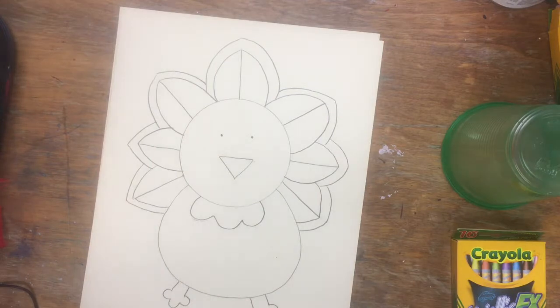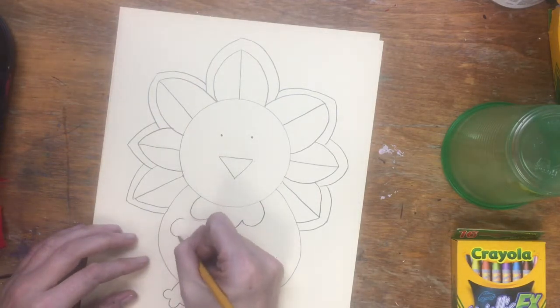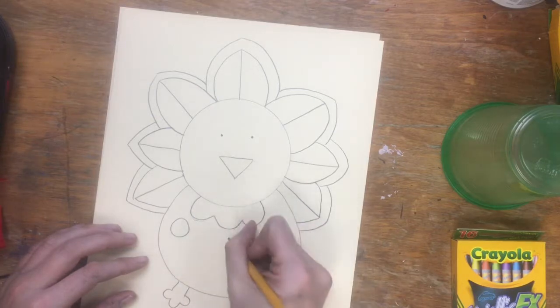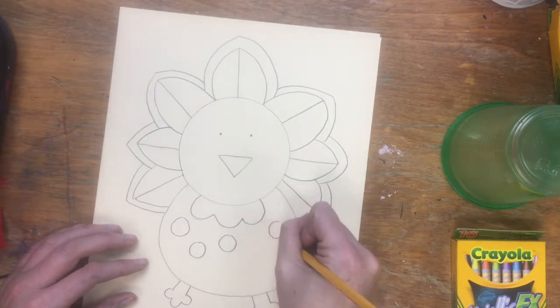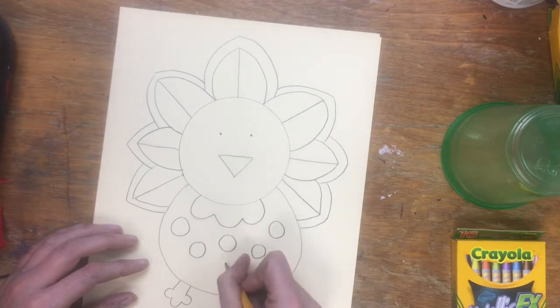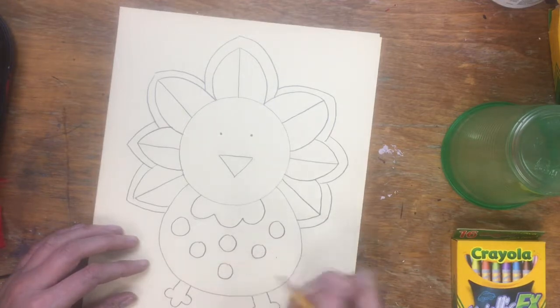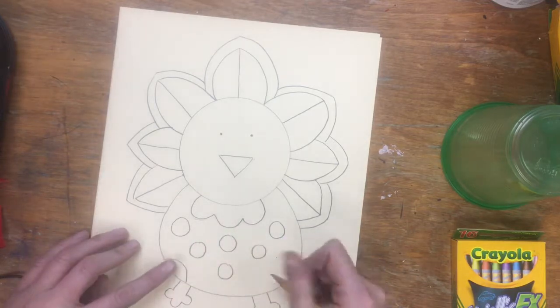Then inside of your turkey, I want you to draw circles. This is a half circle. It means part of the circle isn't shown.